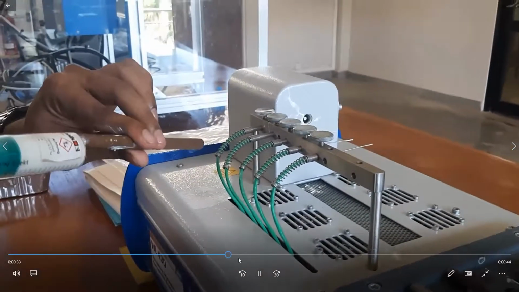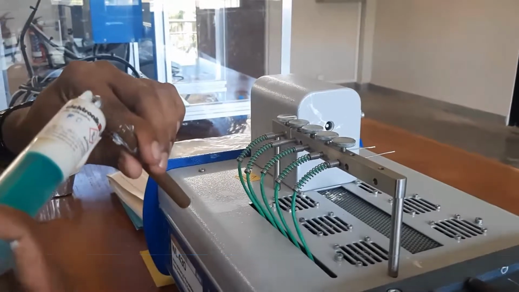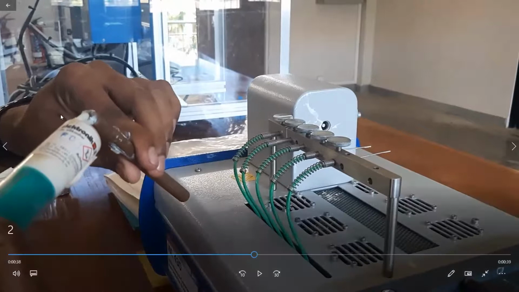You can see this hole now. This hole will be fixed with this shaft with the heater. But we have to apply some thermal paste here, because we should make sure this directly touches the heated part, and there is no air.